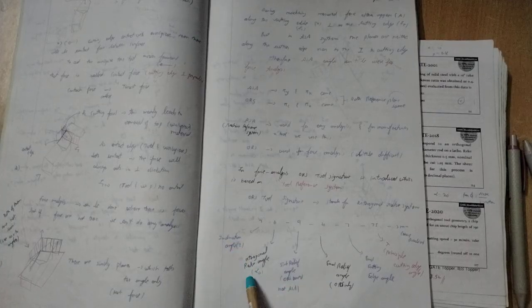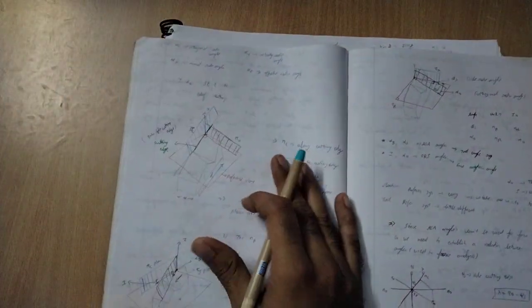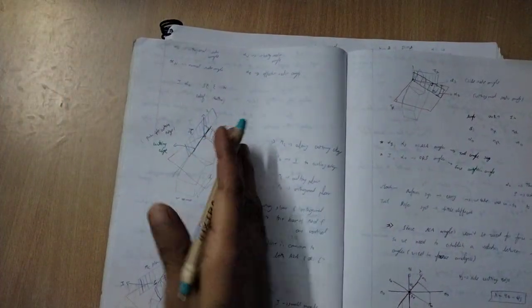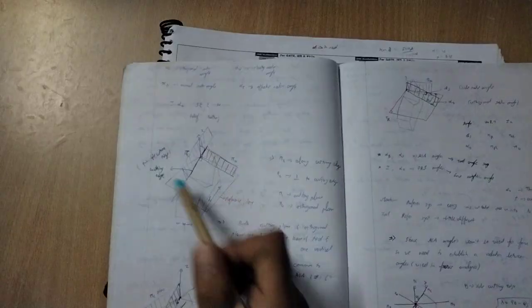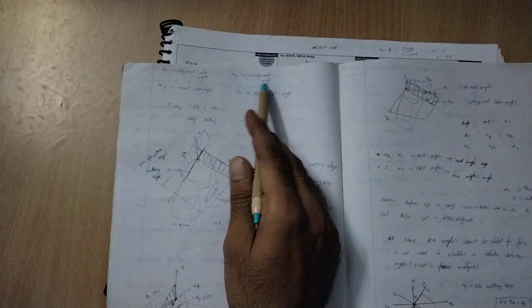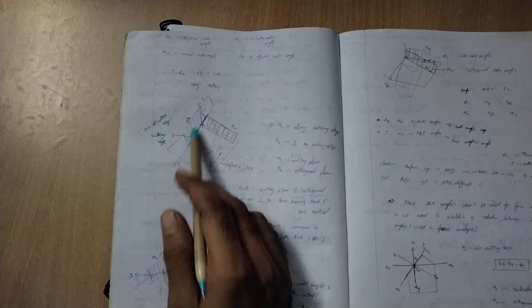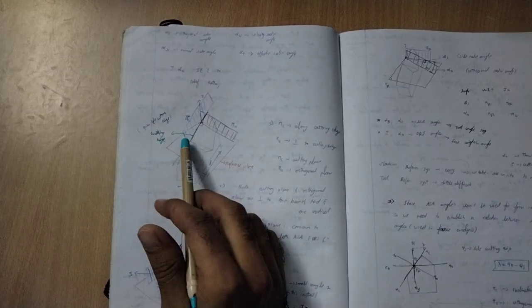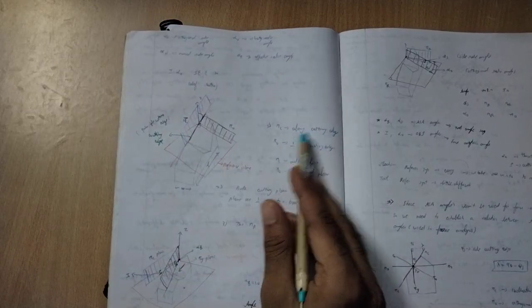First one: inclination angle, orthogonal angle, side relief angle, end relief angle, end cutting edge angle, principal angle, and nose radius. Okay, so you can see the difference. It has just been tilted. So orthogonal rake angle and velocity rake angle. Normal: you can see vertical is the cutting edge, and this one is the principal cutting edge, along the cutting edge and this one.